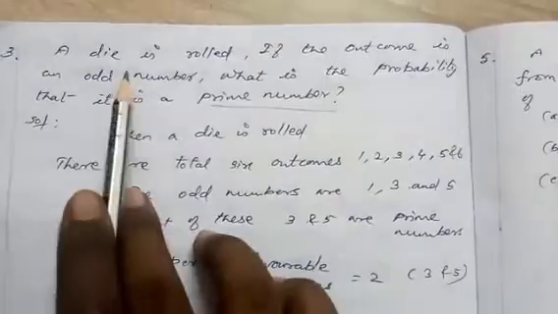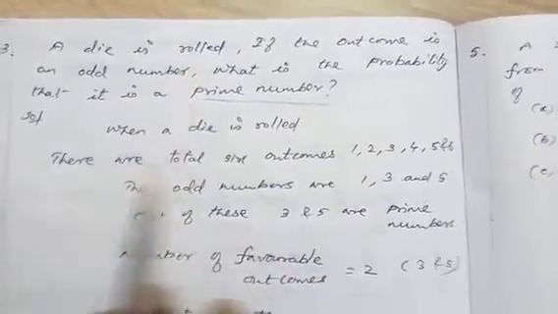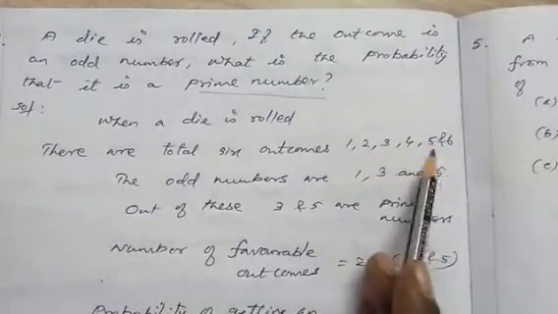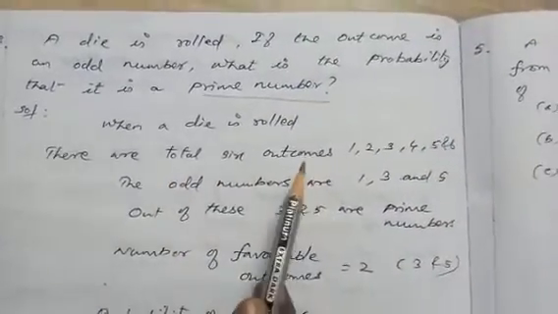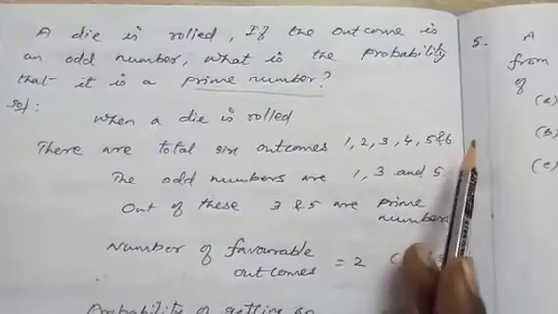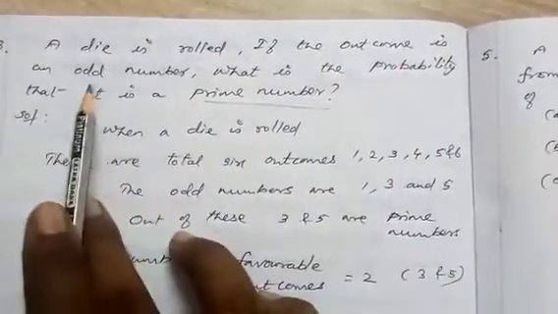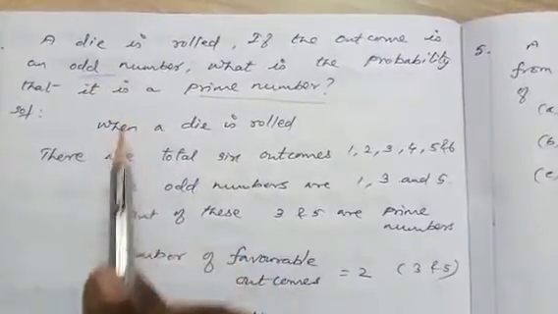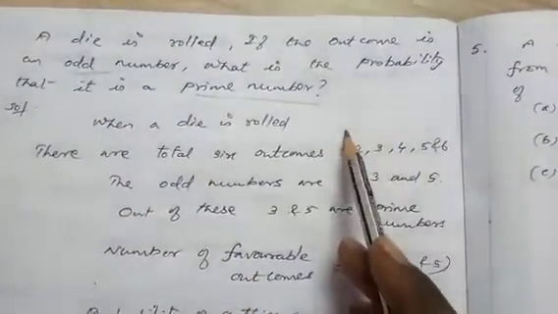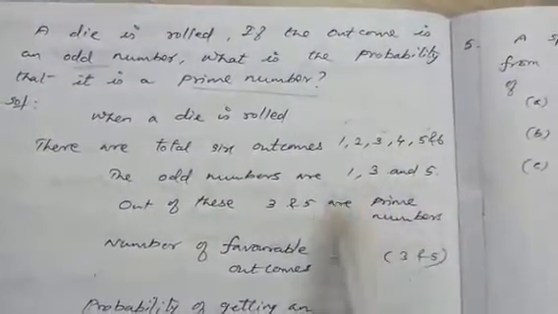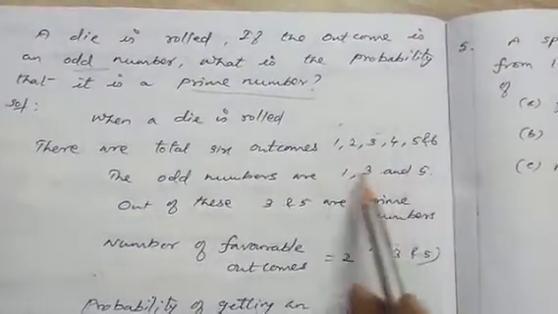So the solution is, a die is rolled. There are 6 possible outcomes: 1, 2, 3, 4, 5 and 6. Here the question is, if the outcome is an odd number, the odd numbers are 1, 3 and 5. Out of these numbers 1, 3, 5.